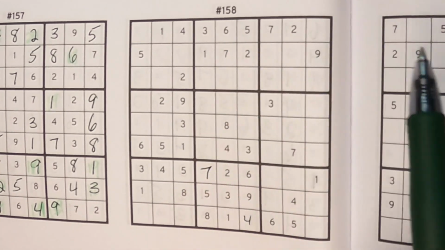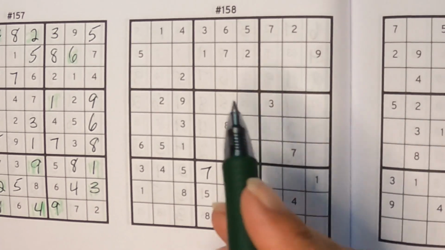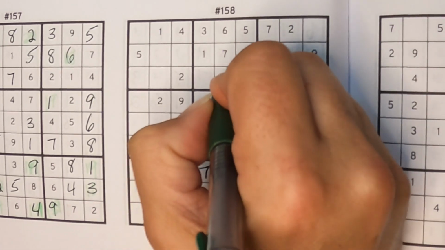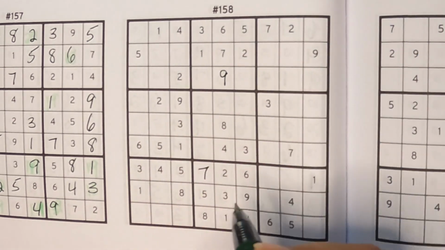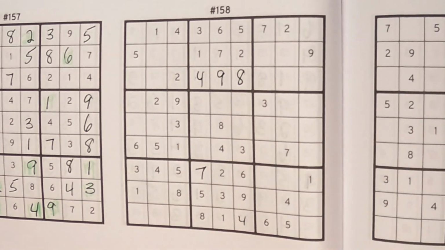For this box, we're missing 4, 8, and 9. We've got a 4 and 8 here, so this is our 9. 8 here, so 4, 8.